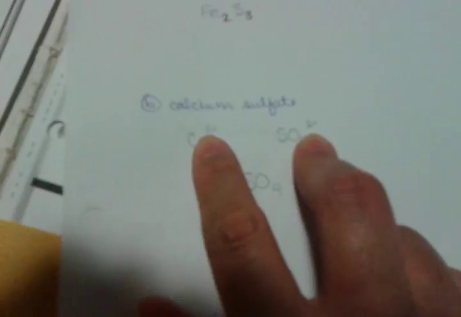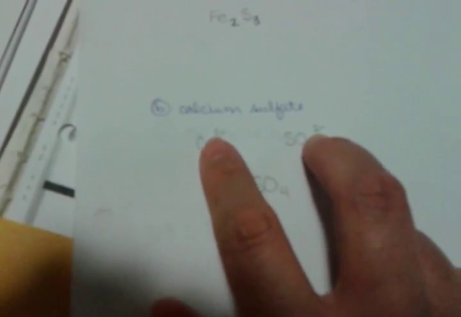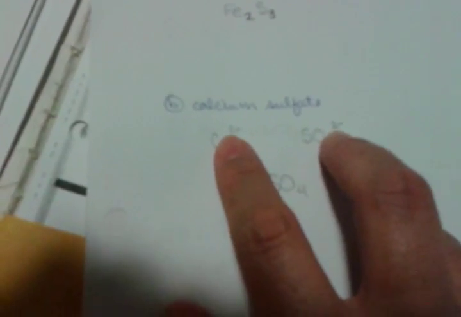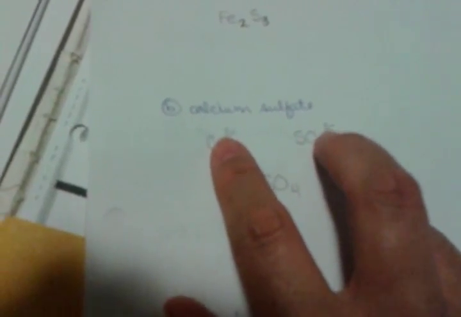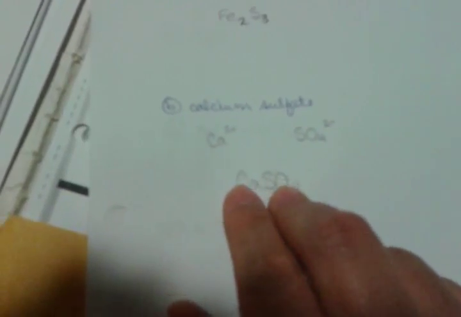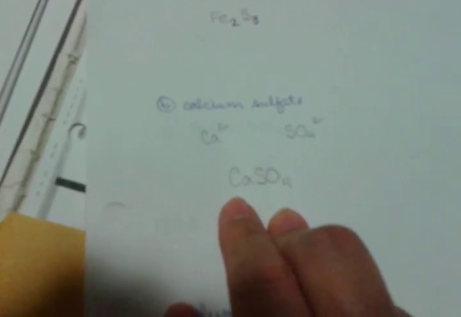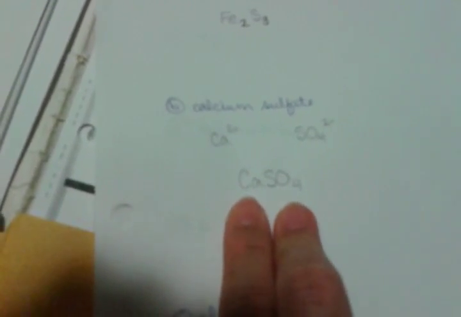Okay, so these are the same number but opposite signs, so they cancel each other out. You could think of it as they cancel each other out, or you could think of it as they balance each other out. So because they're the same but opposite signs, you don't bring down any extra subscripts. So your answer is just CaSO4.